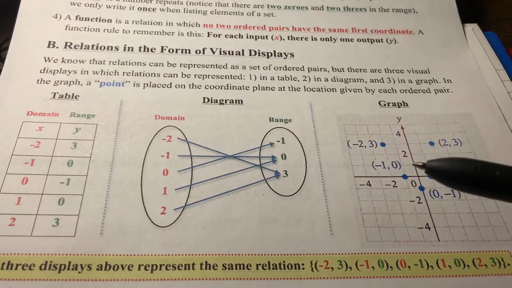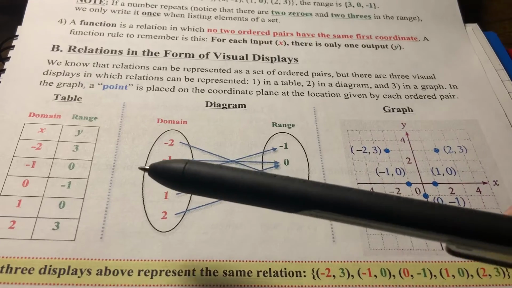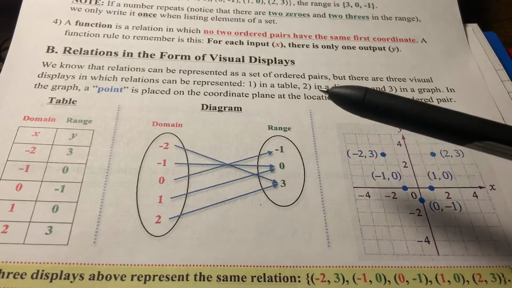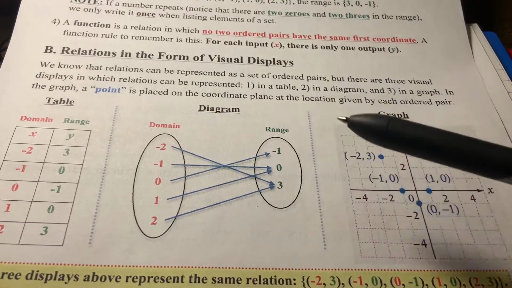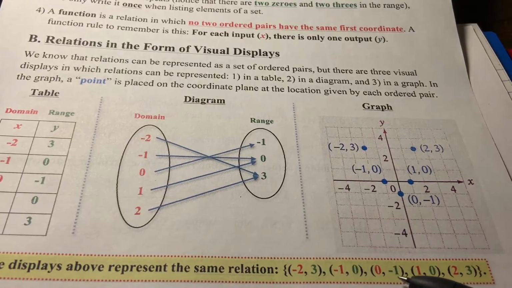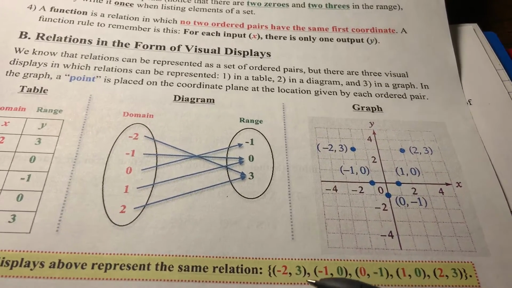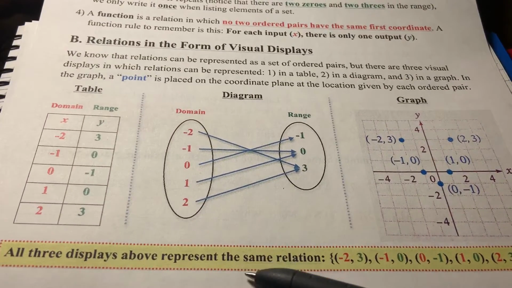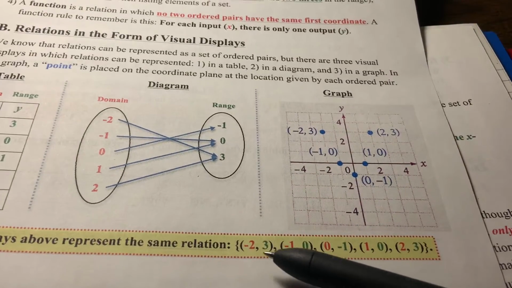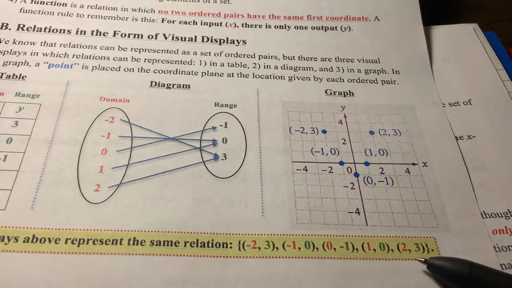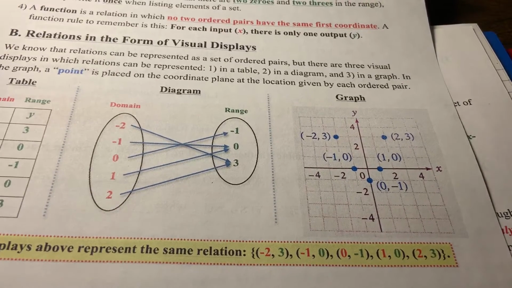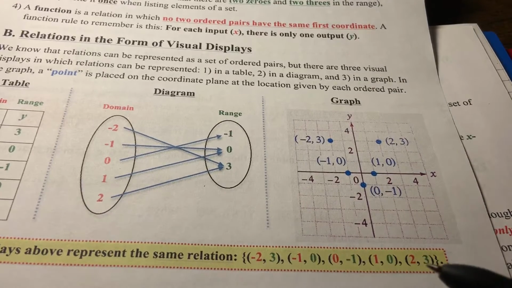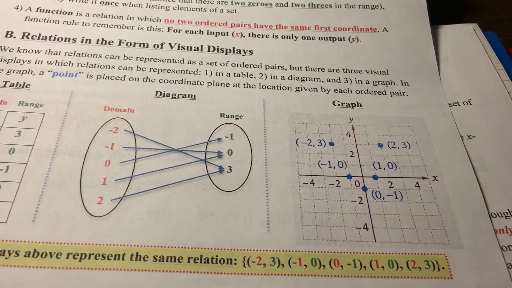So all four of these are the same thing. This table, this diagram, and this graph are all visual displays of the same relation, which is given in the form of ordered pairs. As it says here, all three displays above represent the same relation, which is this relation right here. We know how to determine whether a relation given in the form of ordered pairs is a function. We learned this in the last video.